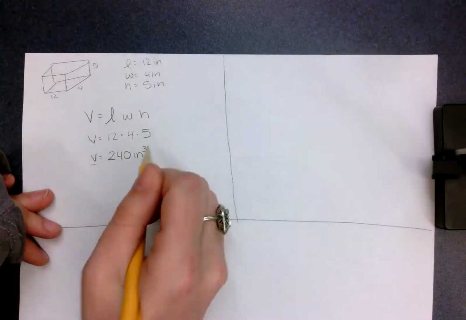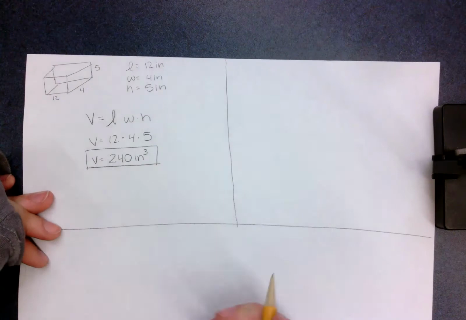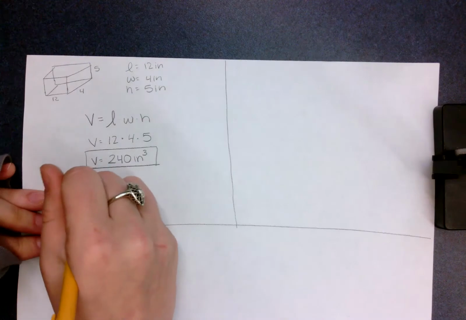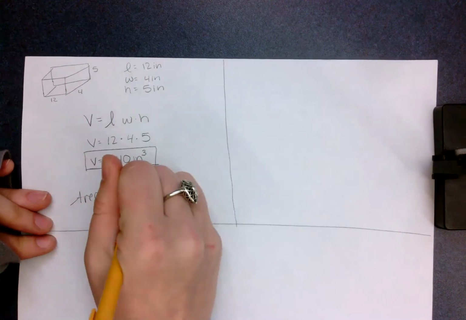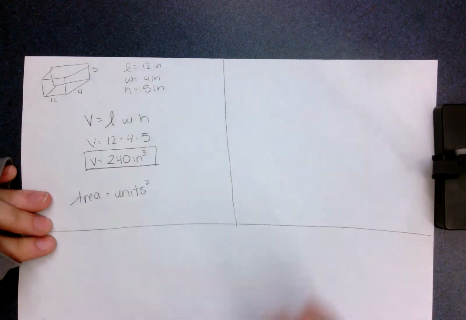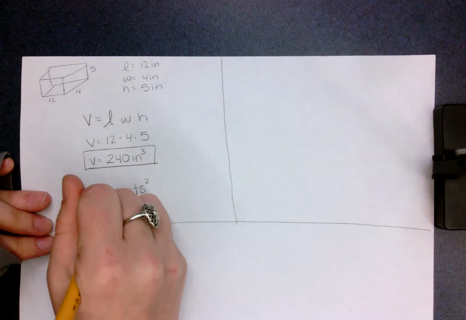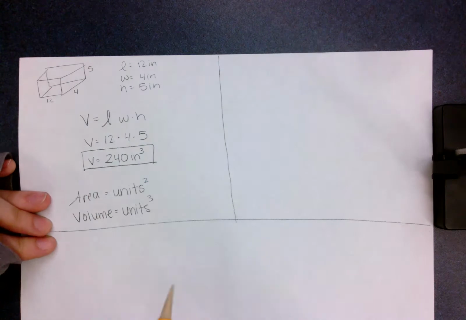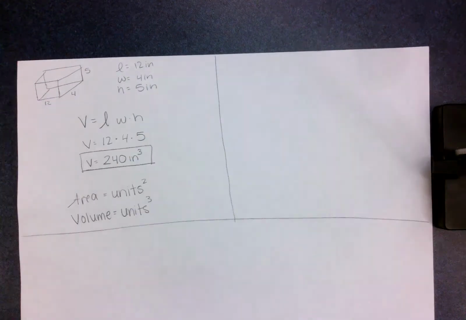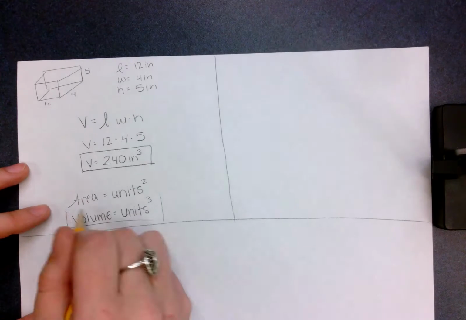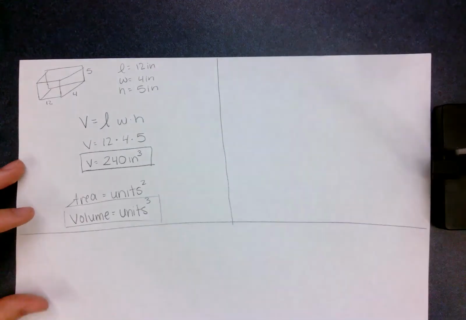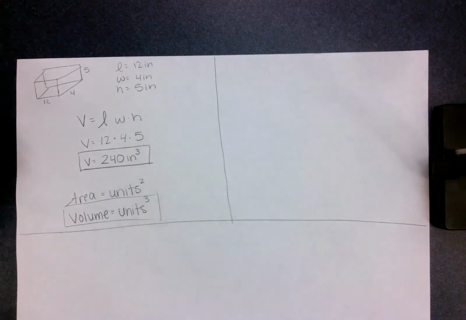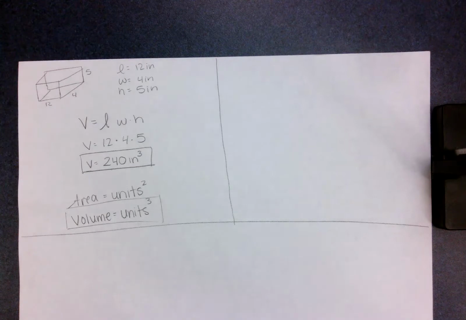Now I want to just go over this really quickly. We talked about this in class, and I had you write it down. If you didn't write it in class, write it now. When we're working with area, units are squared. When we're working with volume, our units will be to the third because we're doing length times width times height. So volume, our units are always to the third power. So here we have 240 inches to the third. Okay, that's just simple calculating volume when you're given your three sides, your length, width, and height.